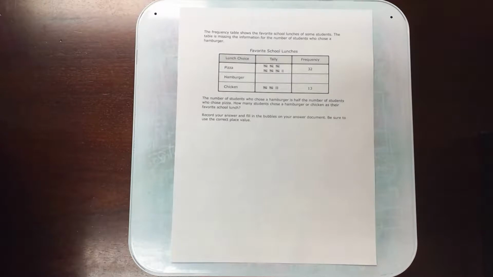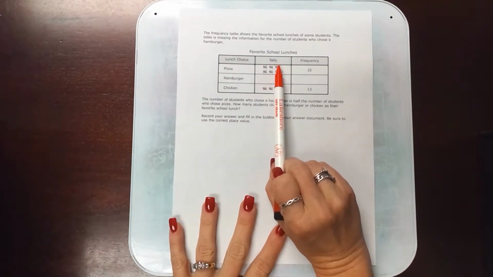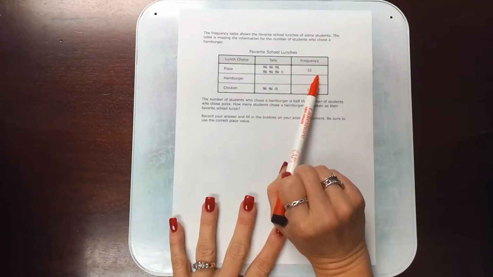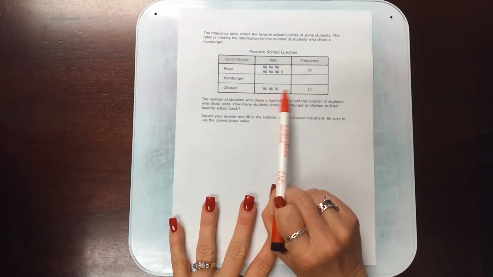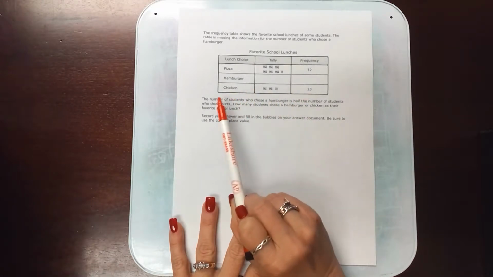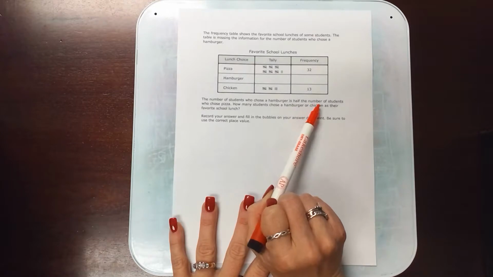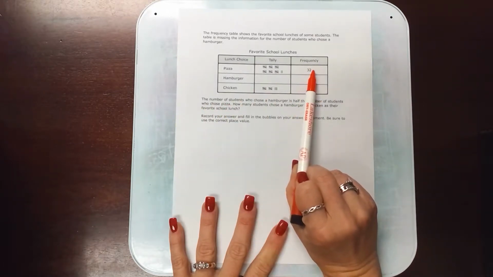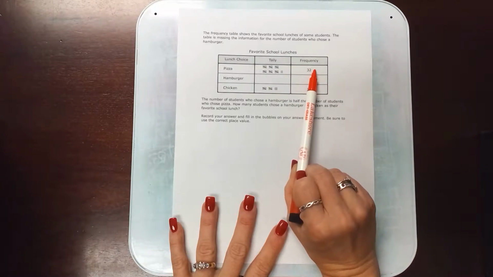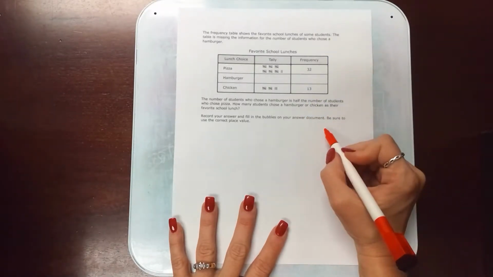And so I can tell here that pizza is 5, 10, 15, 20, 25, 30, 32, which they have. And chicken is 5, 10, 13, like they have. And it told me here that the number of students who chose hamburger is half the number of students who chose pizza. So what is half of 32? Okay, so that is the first thing we have to figure out.